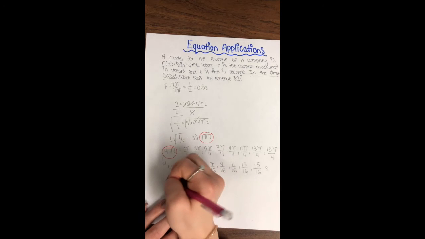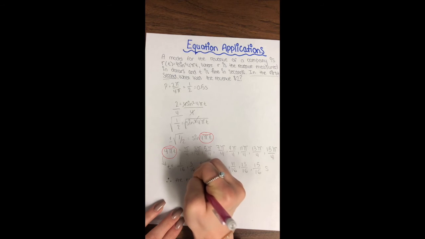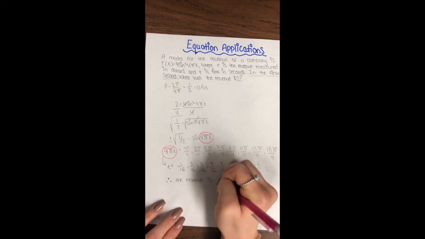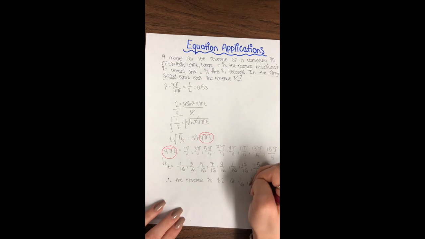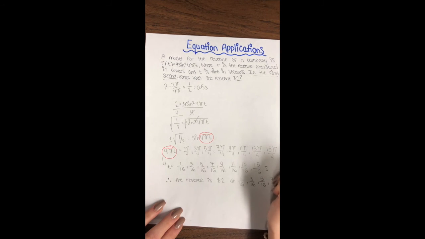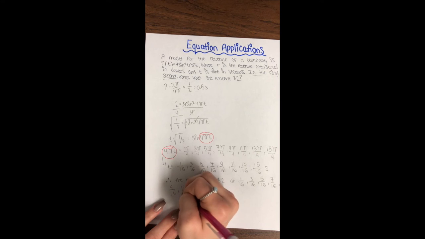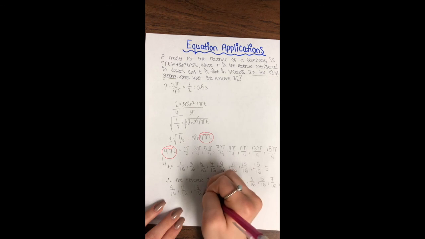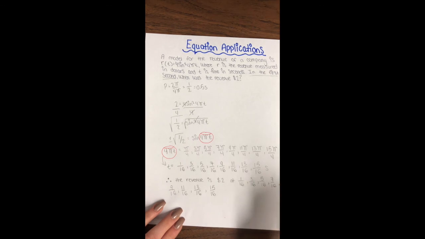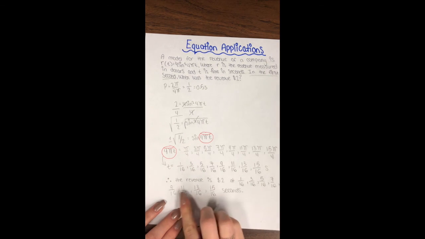Then for our therefore statement at the end, we write: therefore the revenue is $2 at 1 over 16, 3 over 16, 5 over 16, 7 over 16, 9 over 16, 11 over 16, 13 over 16, and 15 over 16, and this is in seconds. So that's our final answer for this question.